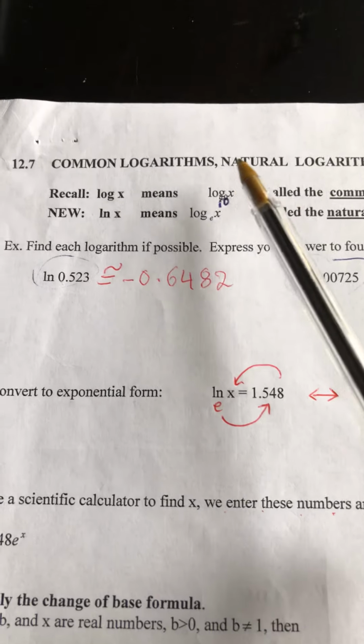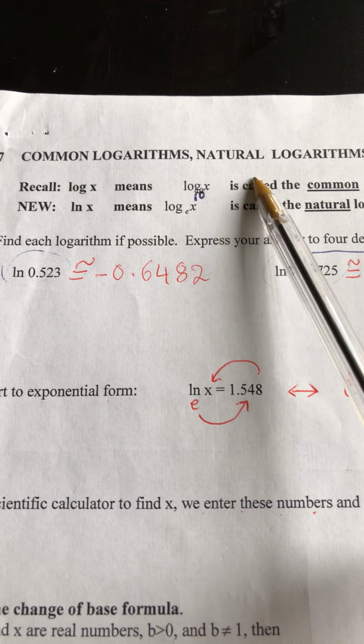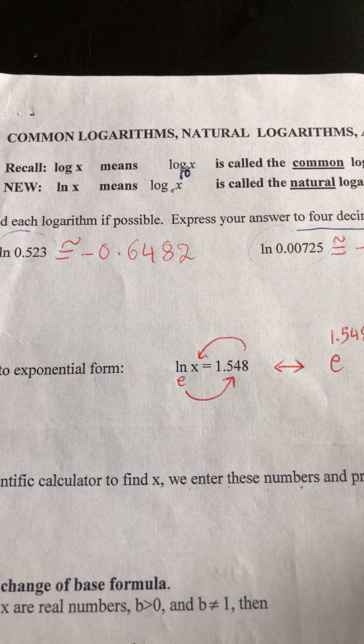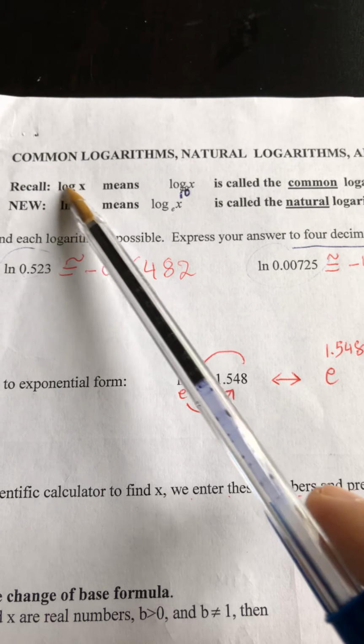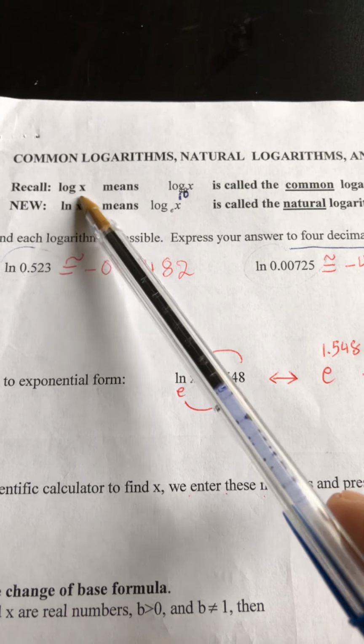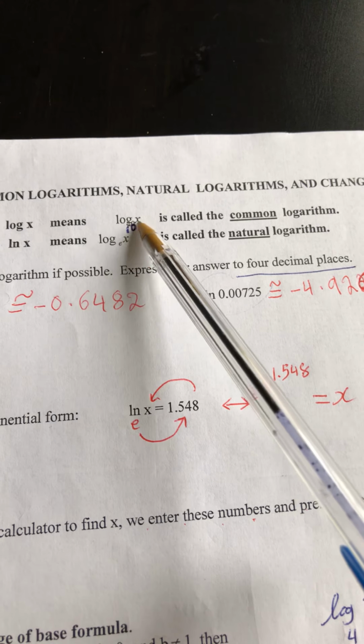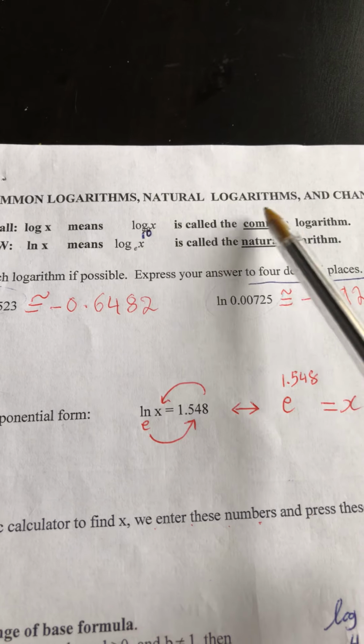Now, section 12.7 on page 95. Common logarithms, natural logarithms, and change of base. Now, we know that if the logarithm is written like this, log x, and the base is not indicated, this means that the base is 10. This is called common logarithm. So if the base is not indicated, the base is 10. This log is called common logarithm.